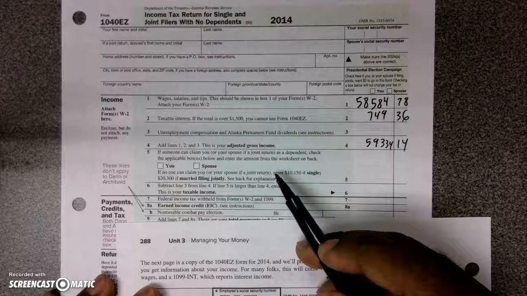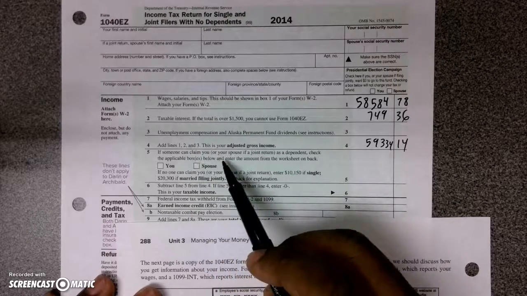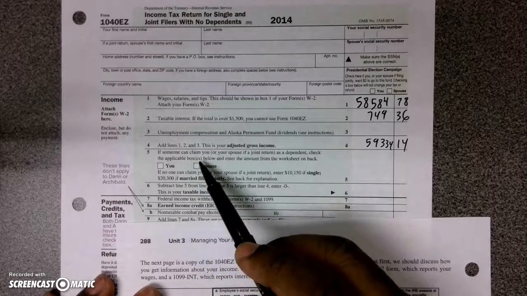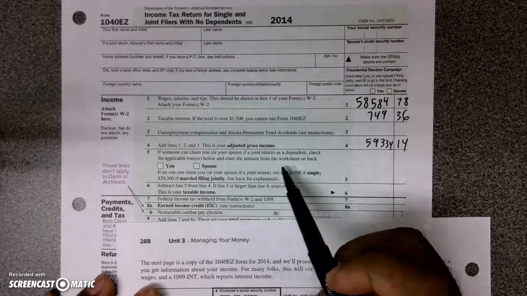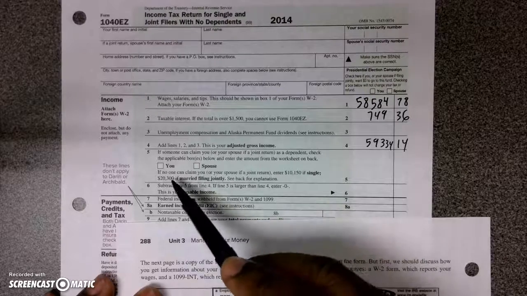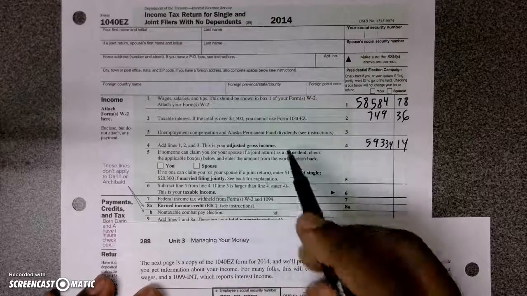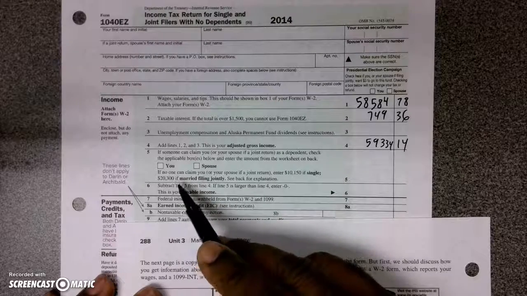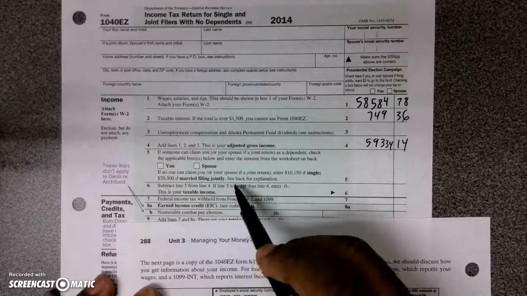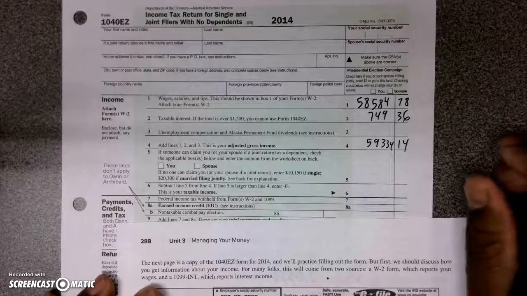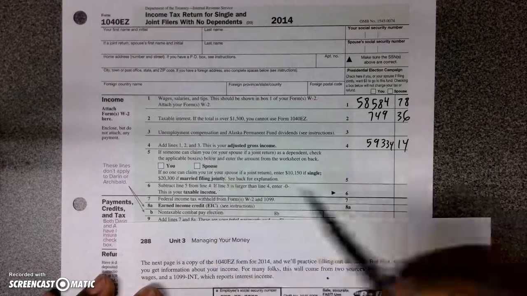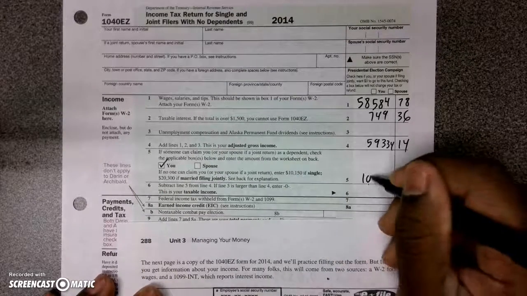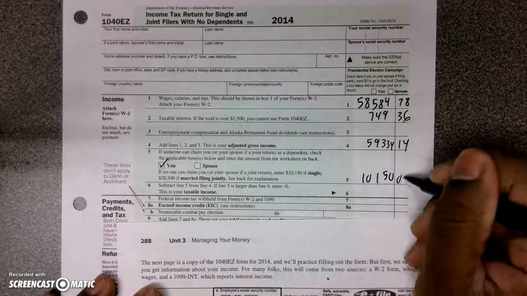Now, we come down here to number 5. It says, if someone can claim you, or your spouse if a joint return, as a dependent, check the applicable boxes below and enter the amount from the worksheet on back. If no one can claim you or your spouse, enter $10,150 as single, $20,300 if married filing jointly, and then see back for explanation. So, you can claim yourself, and then you could put down the $10,150.